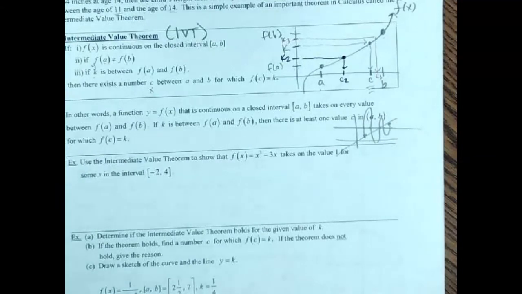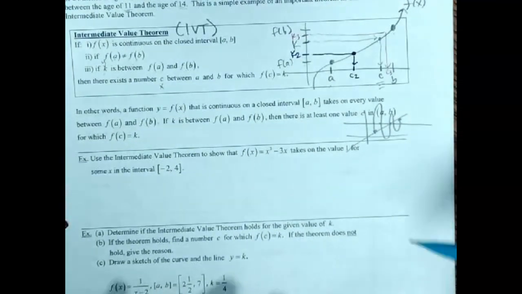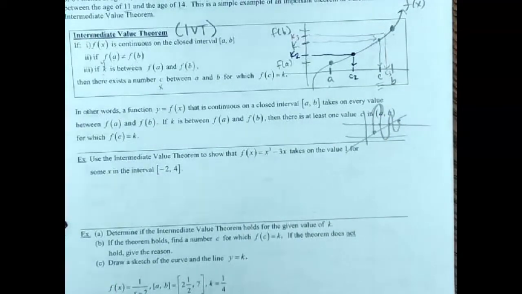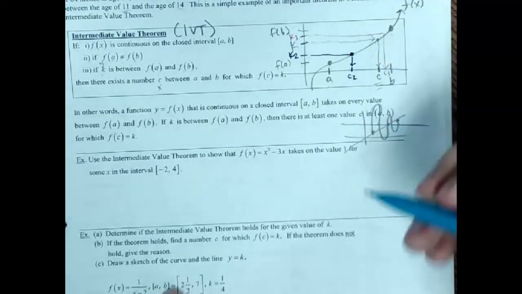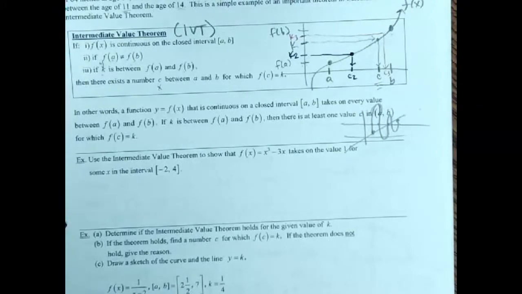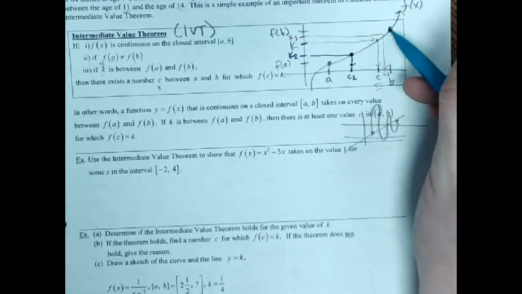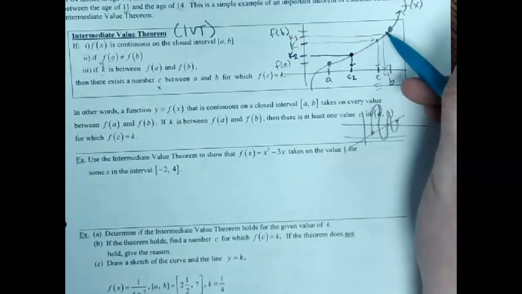Now, you've got to be careful about overextending this theorem. It doesn't tell you that the function can go above or the function can go below. That's possible, but you don't know for sure. It doesn't tell you that it's going to hit multiple times in the middle. It's possible, but you don't know for sure. All you know 100% of the time, every single time, is that if your function starts and ends at different y values, all of these y values in the middle get hit at least once.